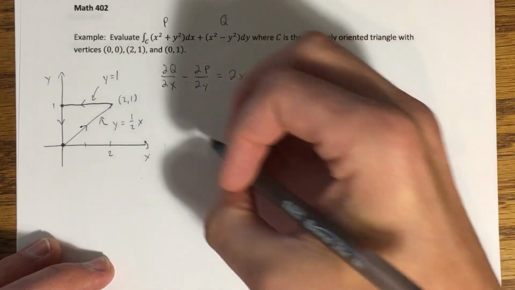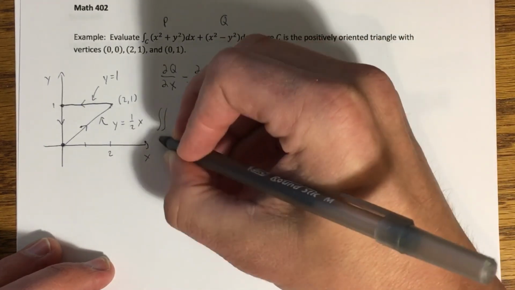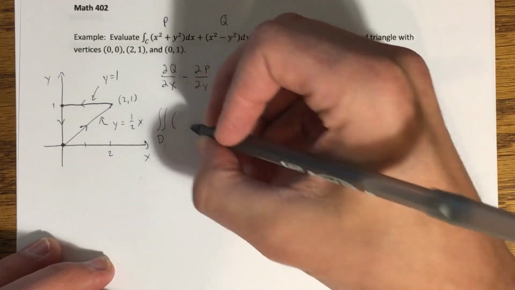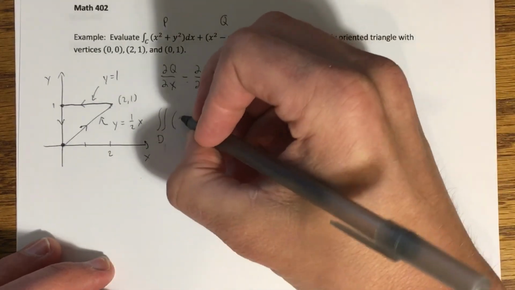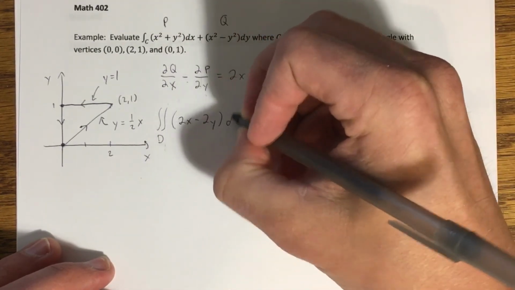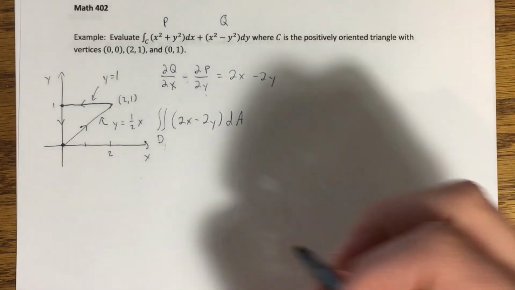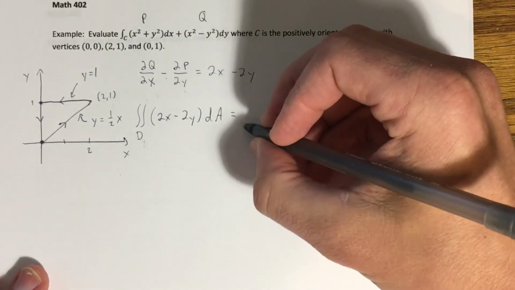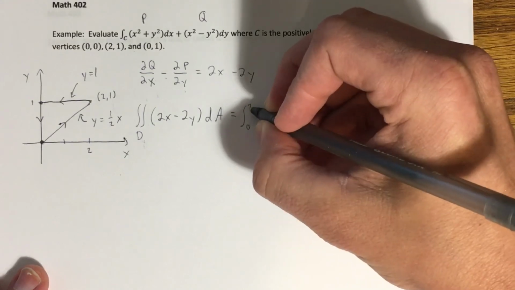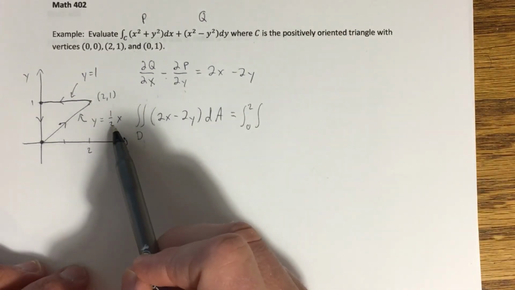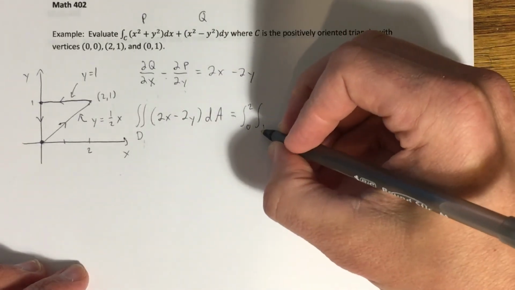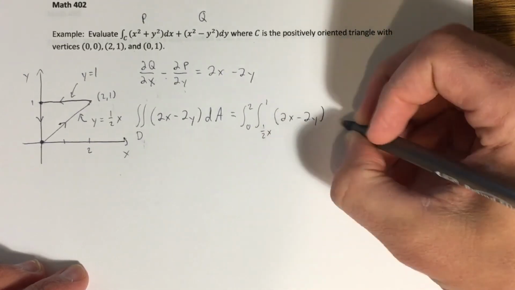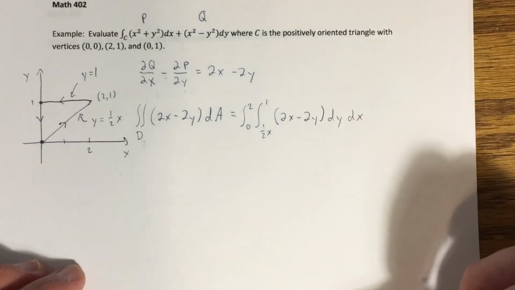Okay, so that means this line integral can be evaluated as the double integral over D, where my integrand now looks much simpler than it did up here. It's just 2x minus 2y dA. Evaluating this double integral is not that bad. It's a pretty nice type 1 region. Being a type 1 region, we're going to integrate from 0 to 2 for our x, and like we said, our bounds on y go from 1/2 x up to 1. And again, here's our integrand, 2x minus 2y, dy on the inside, dx on the outside.